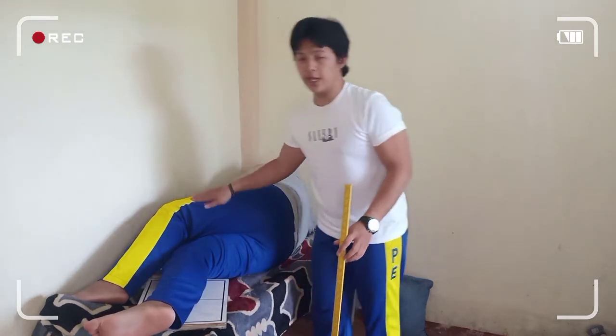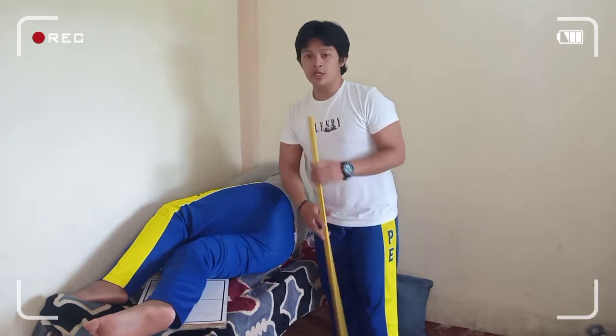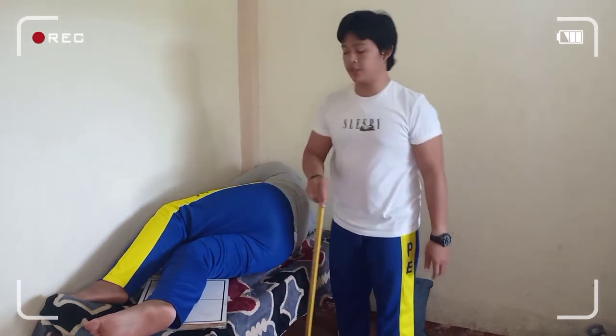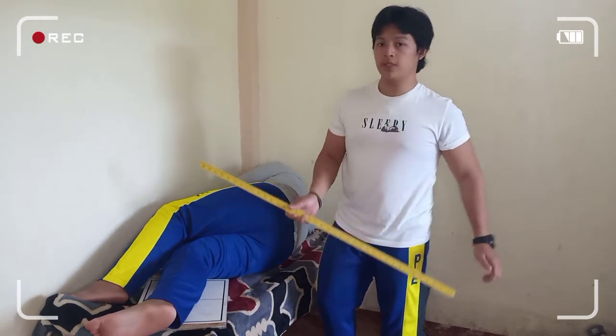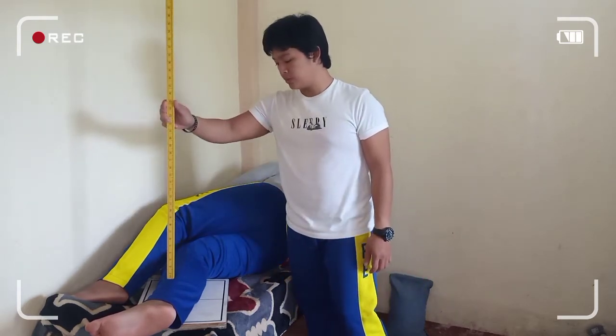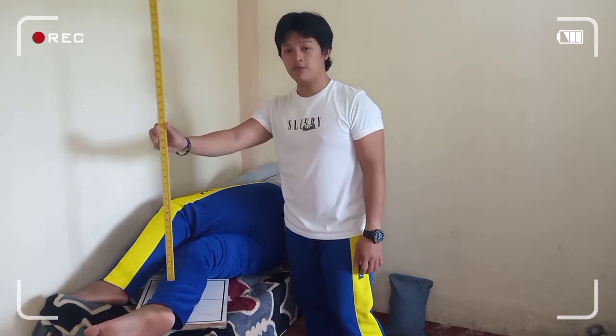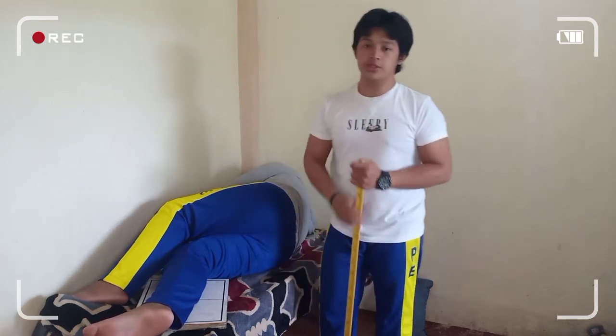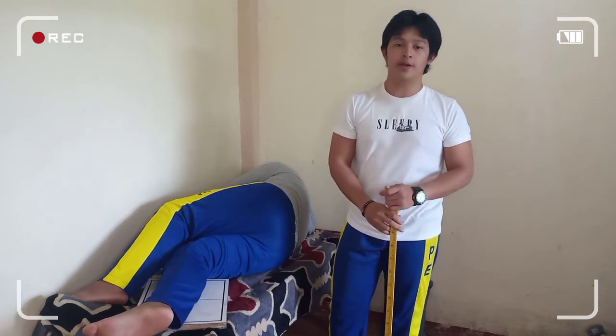Kasi pag itong left foot ang nandito, is uncomfortable siya dun sa ating patient. And the central ray must be perpendicularly directed to the mid of the leg. The structure shown in this projection is tibia and fibula.